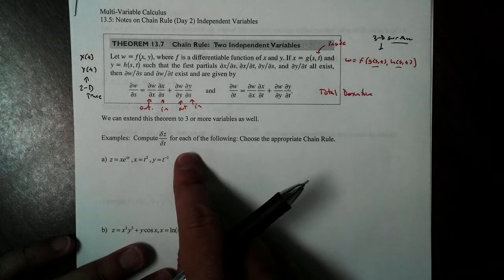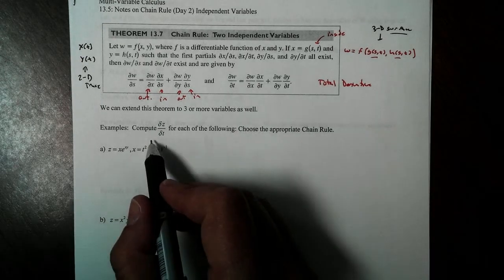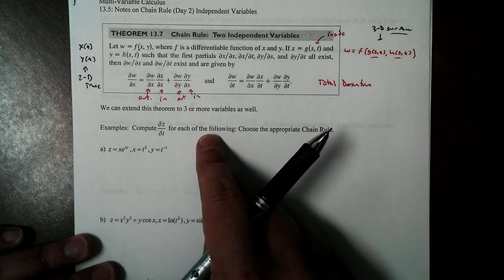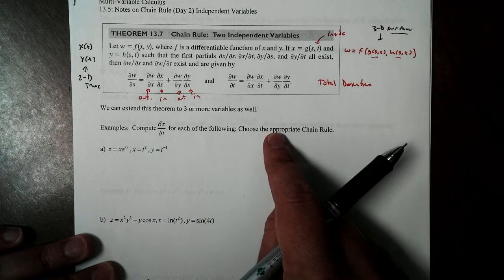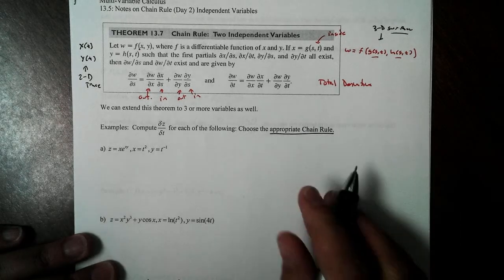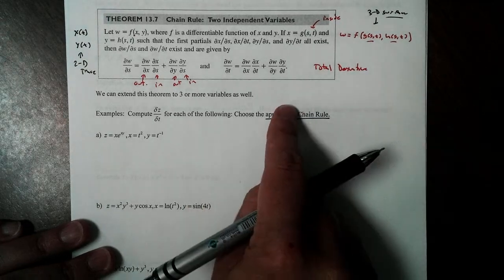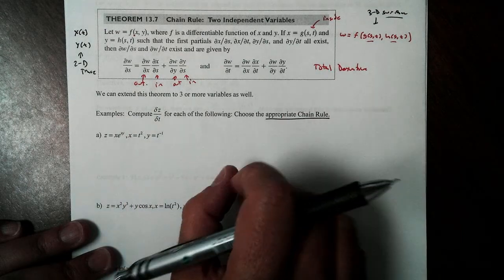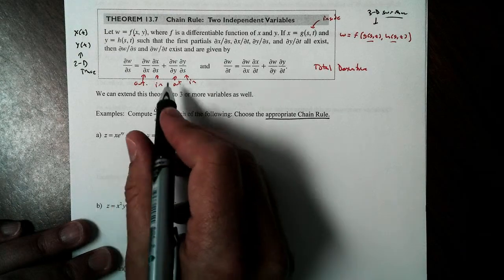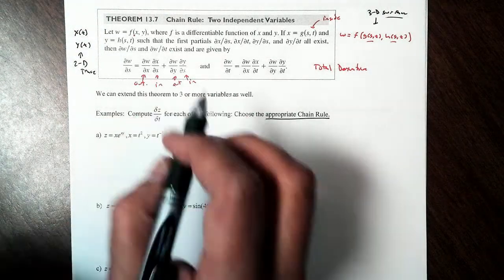So let's take a look at some examples. We want to compute the partial of z with respect to t for each of the following, and we want to choose the appropriate chain rule. When we're talking about the appropriate chain rule, we want to decide whether it would be easier to substitute in, or easier to just use our definition. I personally just like the definition right up here, the total derivative.